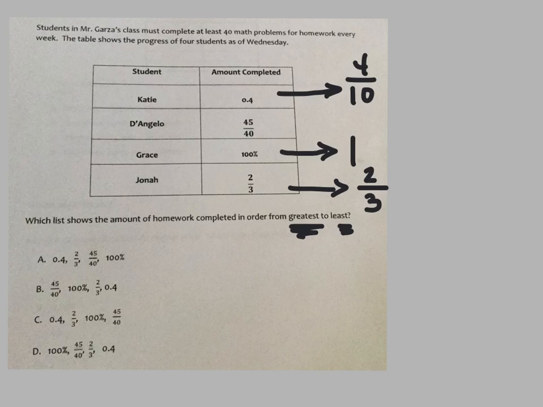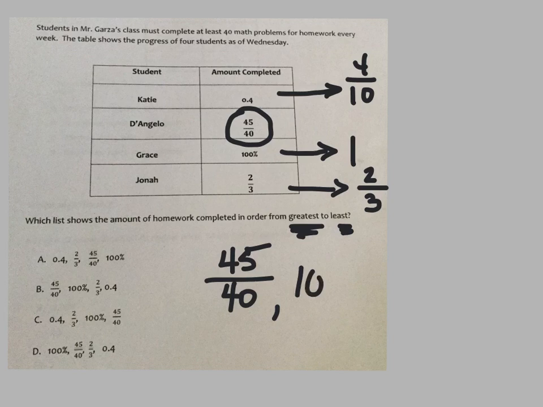And since we have 2 proper fractions less than one whole thing, and 100%, which is one whole thing, then D'Angelo's 45/40, which is more than one whole thing, must be the largest. So 45/40 would have to come first in a list that started with the greatest. Then one whole thing would be greater than our 2 proper fractions, so that would have to be Grace's 100%.